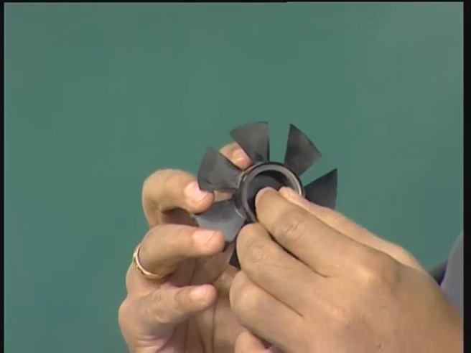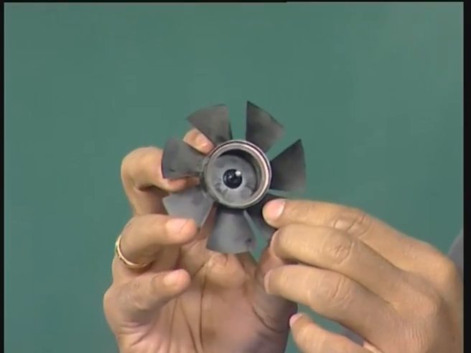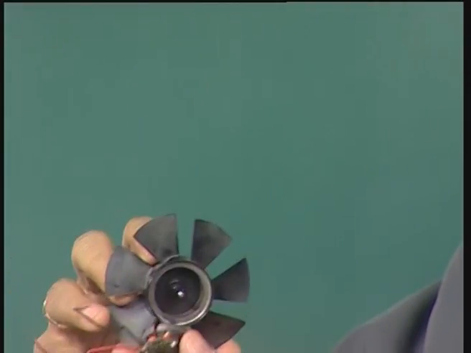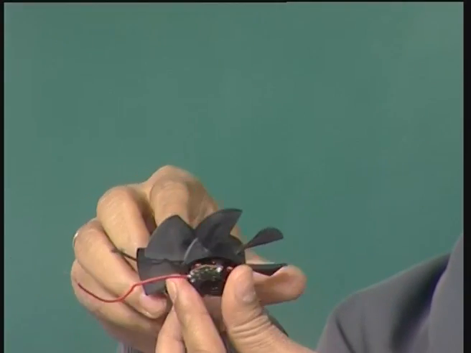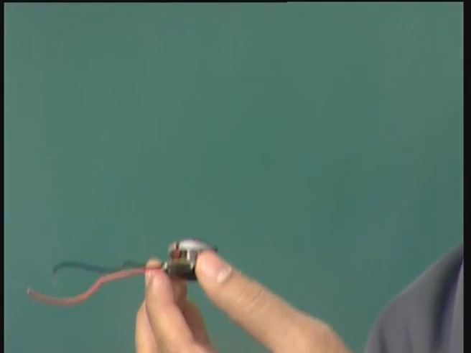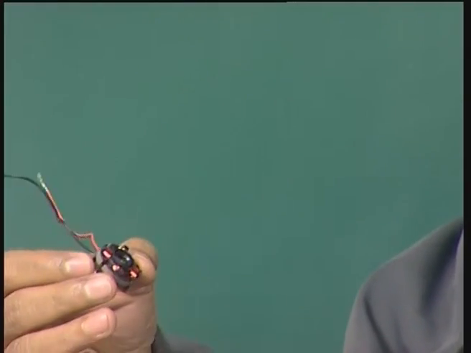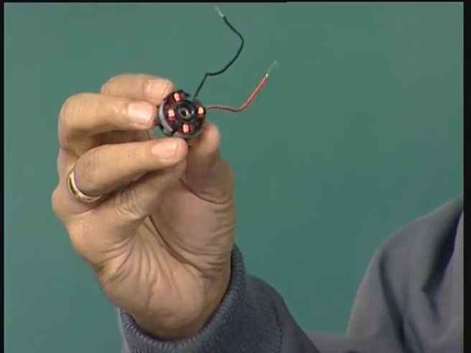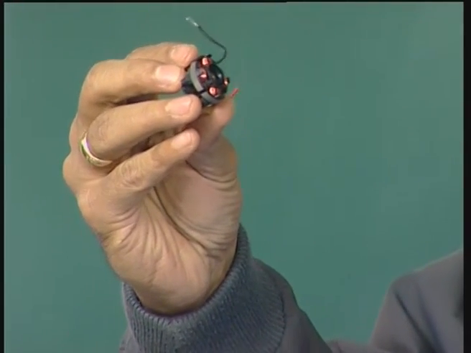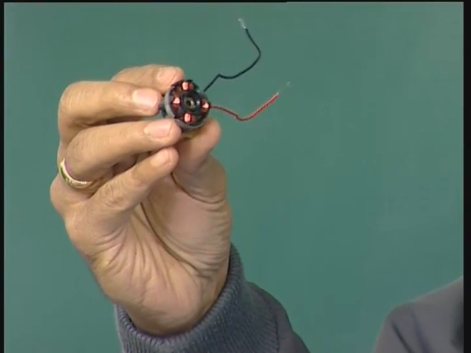We have a shaft here and the shaft can go into this and this can rotate freely. And if you remove this, this shows the structure of the stator. Now, we have seen that the stator in this case has concentric winding.